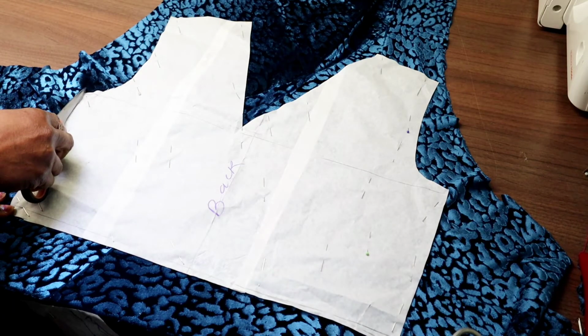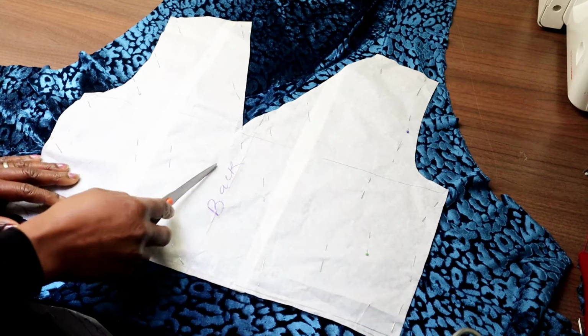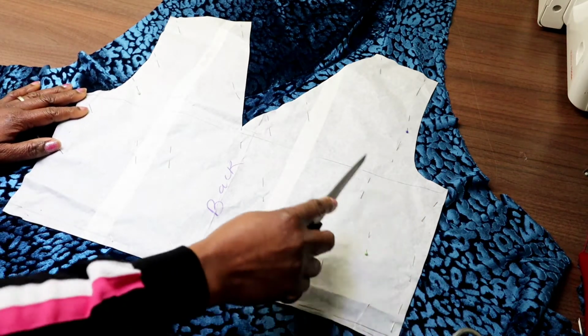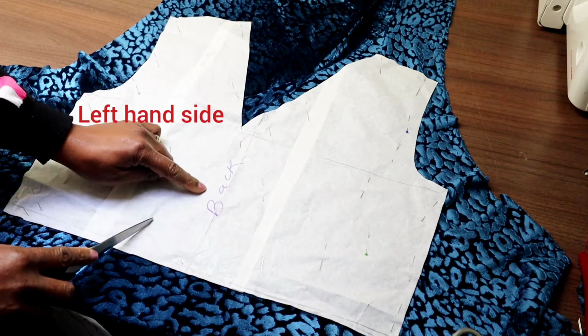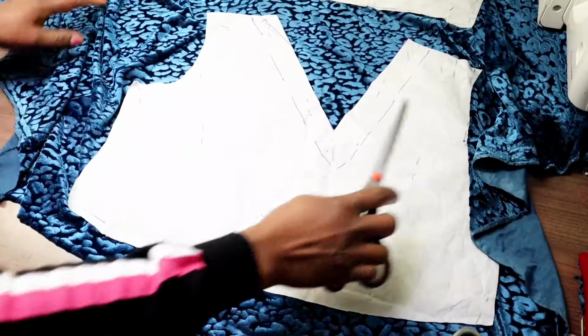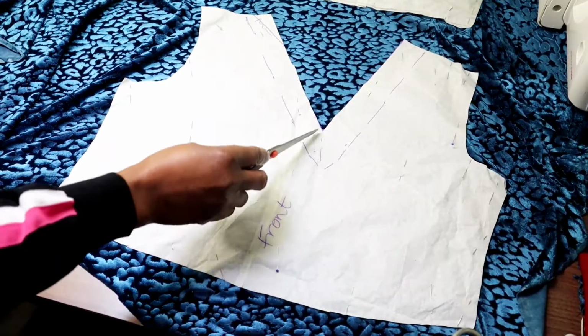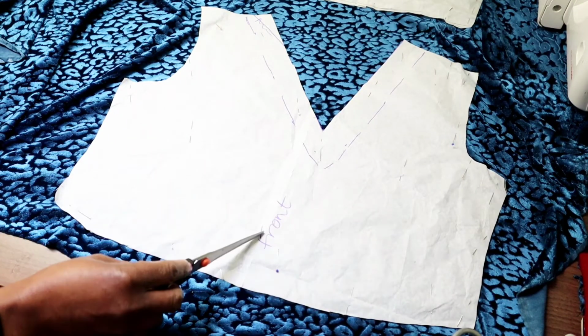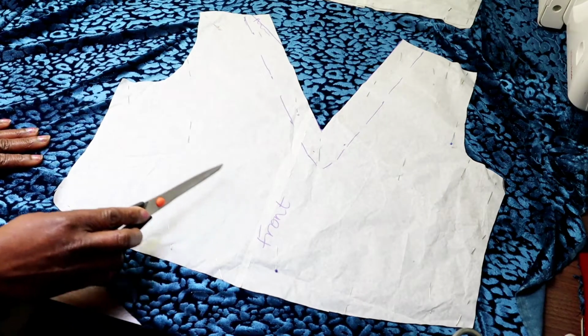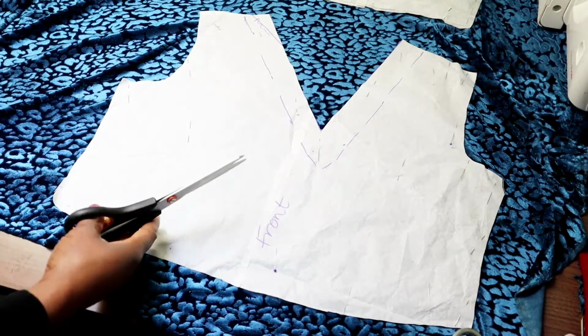This is the back panel. I place them open, so the neckline is facing the left hand side. So you can see how it looks here. The front side is facing the right hand, the back panel is facing the left side. So this is how it's supposed to be.